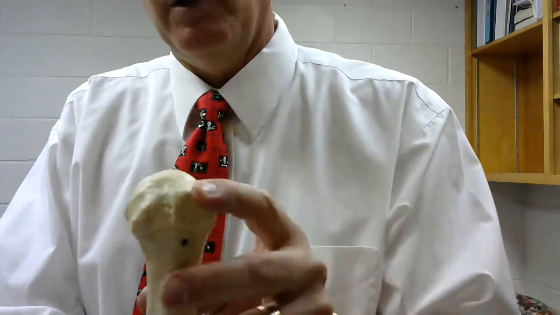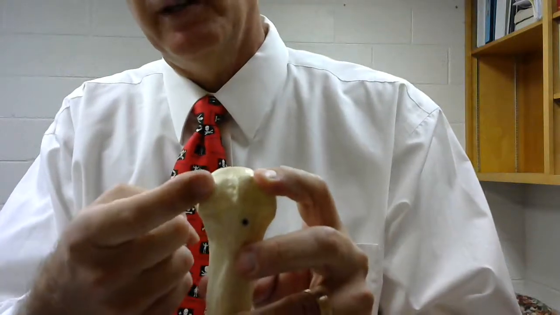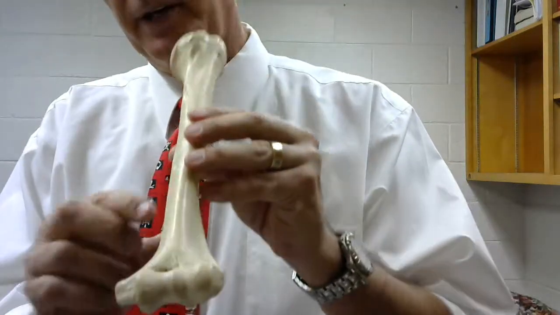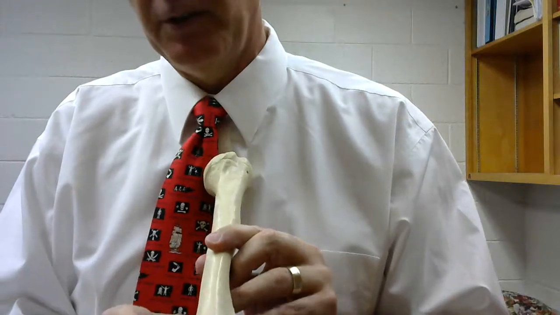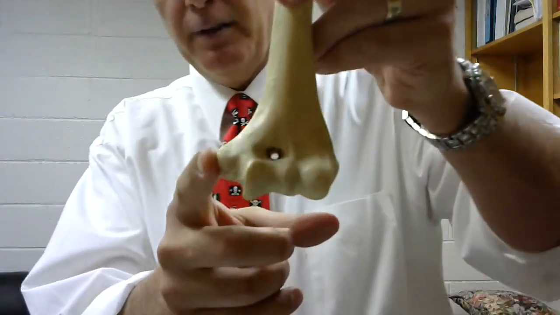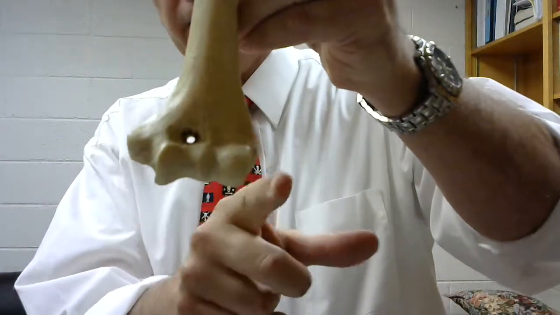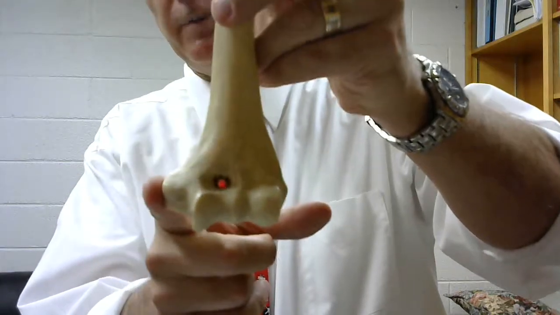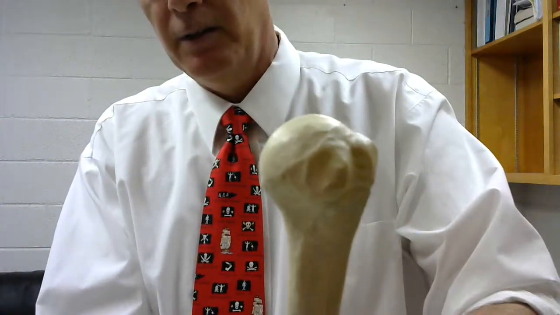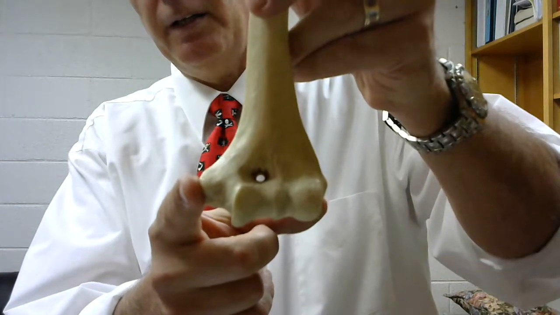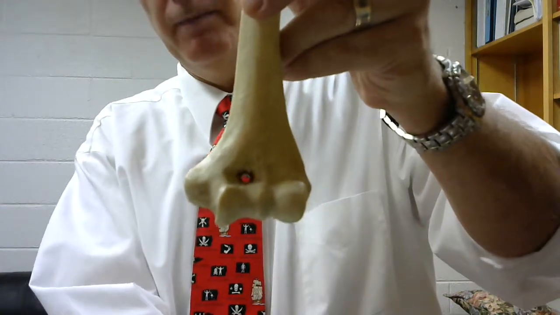So greater tubercle, lesser tubercle. A little further down, two bumps, right? We're going to have an epicondyle here and here. This one is going to be the medial epicondyle. Okay, medial epicondyle, lateral epicondyle.